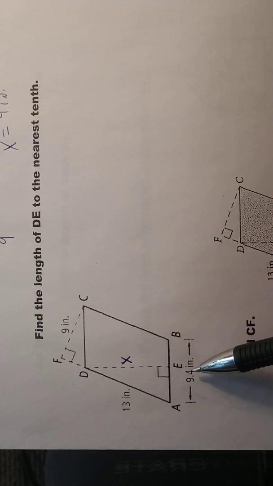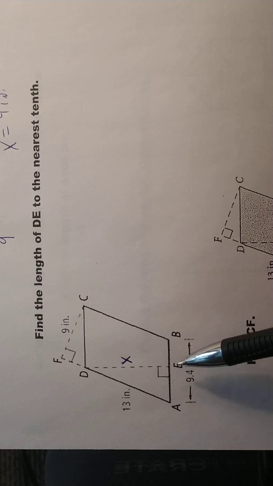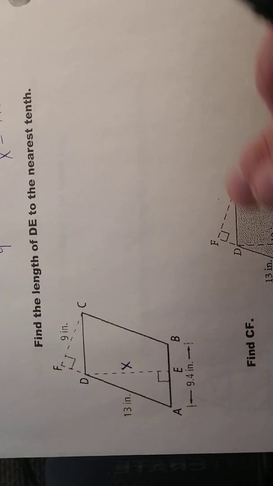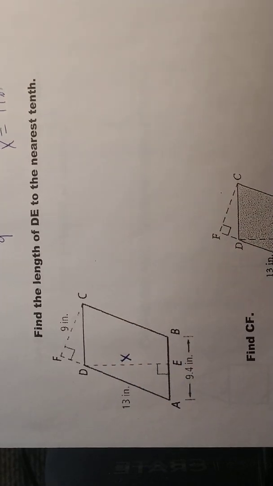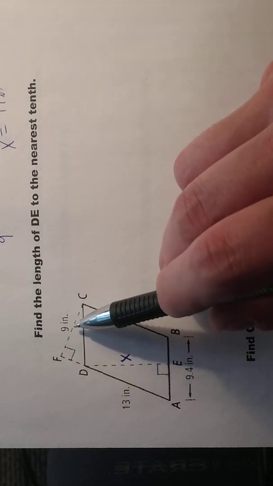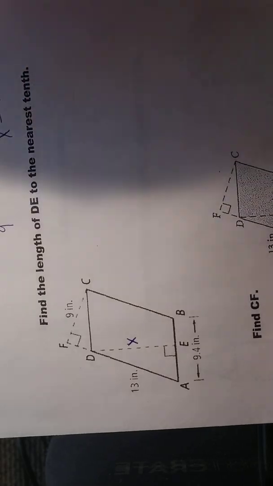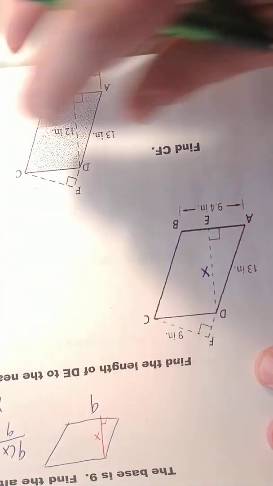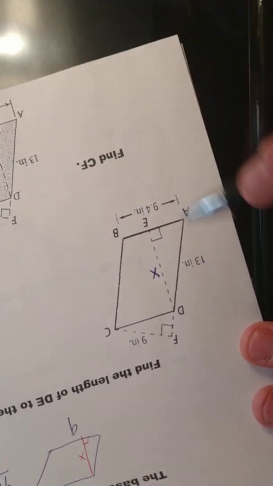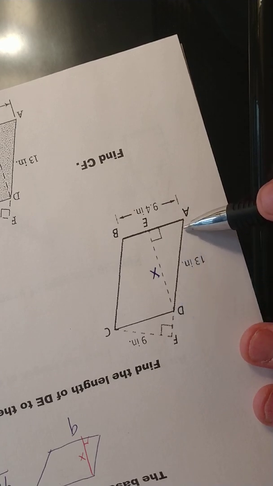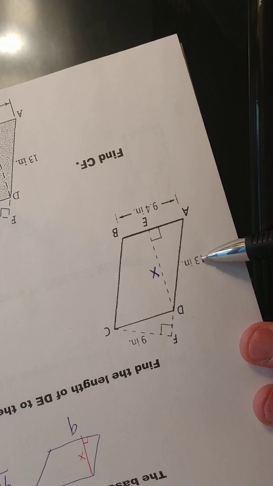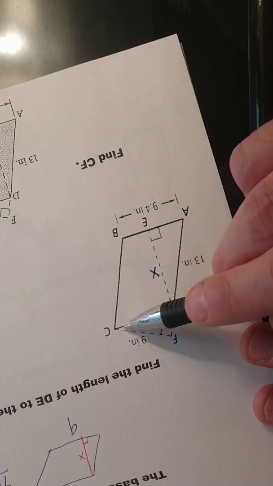That's perpendicular to this base. That's information. Let's see, what else? I see the hypotenuse is 13. Interesting. But they give us a little piece of information up here, so maybe if we turn this a little bit, now we know this length. If we look at this as the base, we know that length is going to be 13, and we know our height is going to be 9.